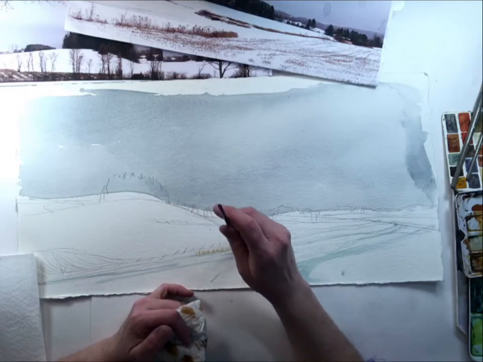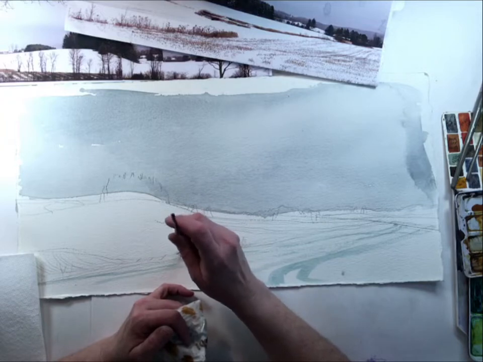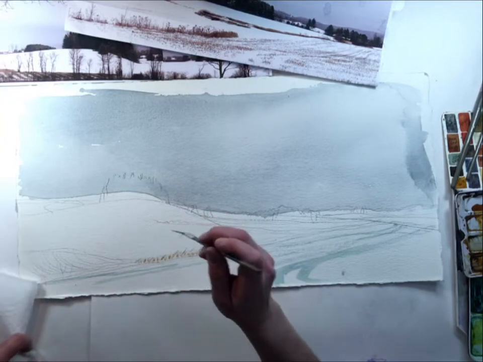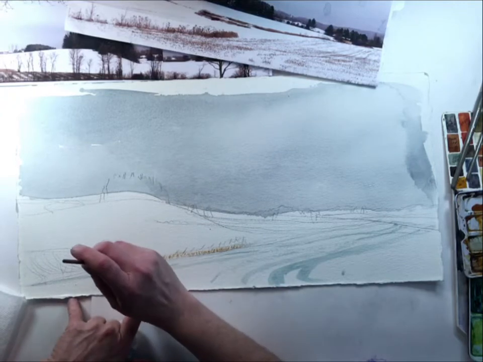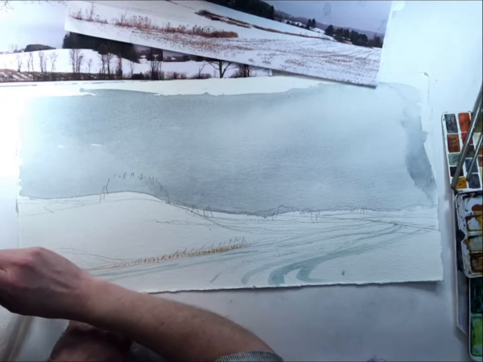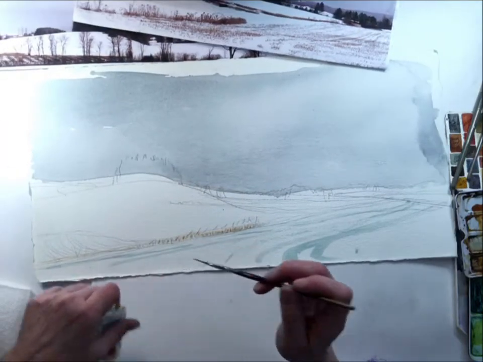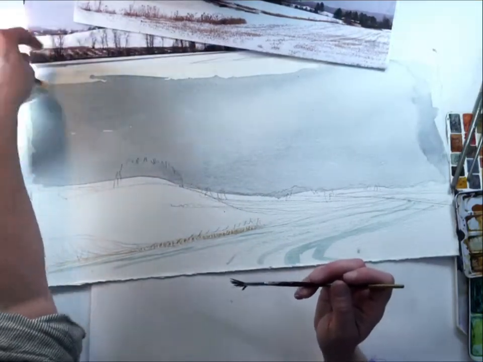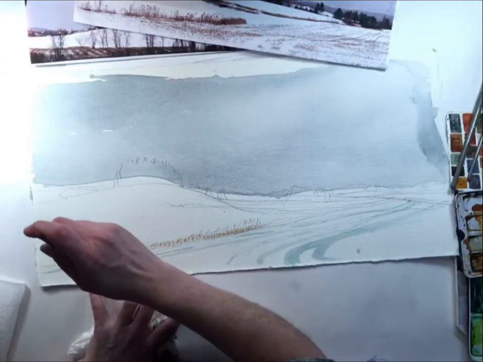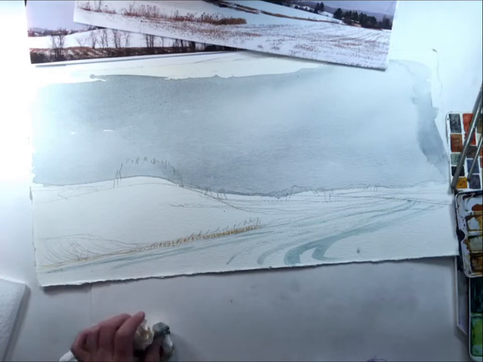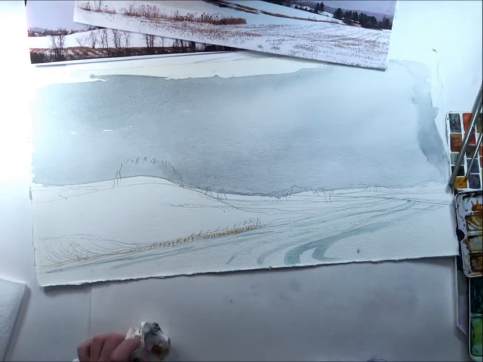Okay, so we've got a little paint on this fan brush, and I am experimenting with doing a little bit of texture on here. Might work nice on this little section of field that I've been trying to show here. Let's see if I can do it. Let's see what this does.